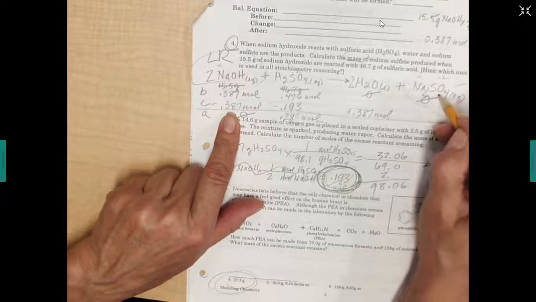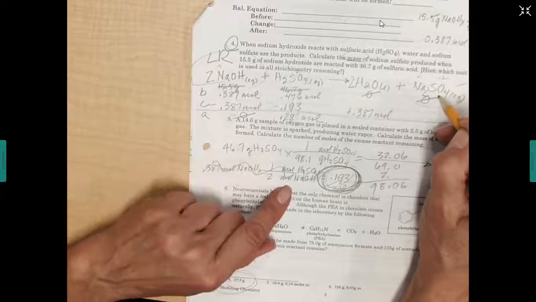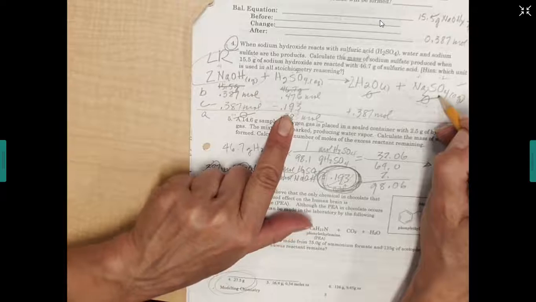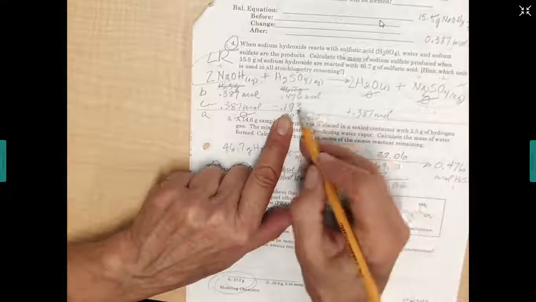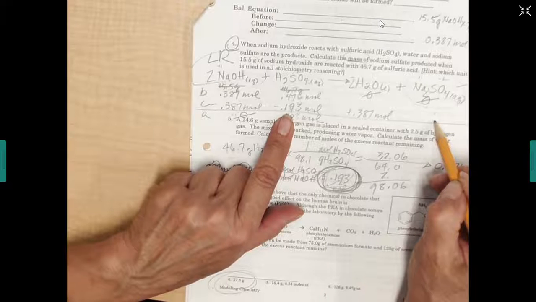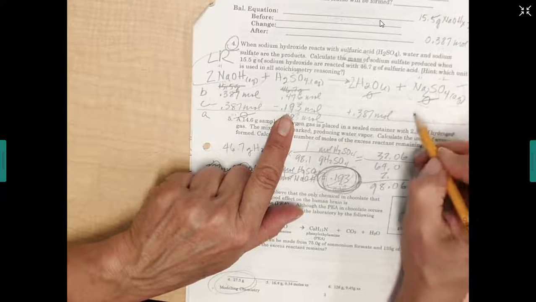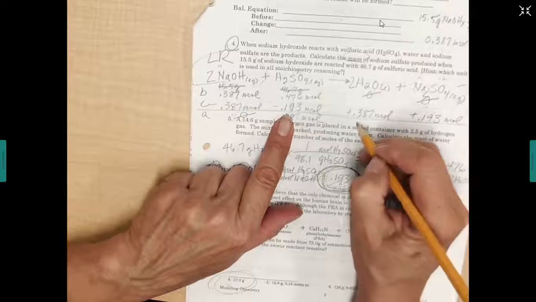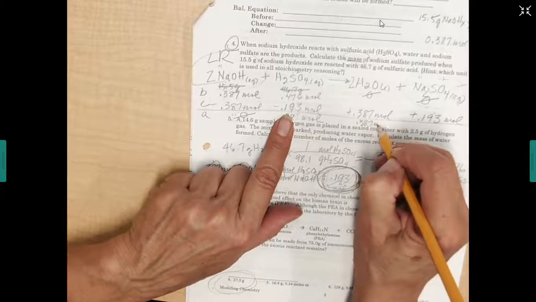All right, the Na2SO4, what should I compare that one to? H2SO4. The H2SO4, should I compare the B line or the C line? C line. So if I burned up 0.193 moles of this, how much of the Na2SO4 should I have made? I'm going to generate 0.193 moles. So at the end, I would have 0.387 moles of that.